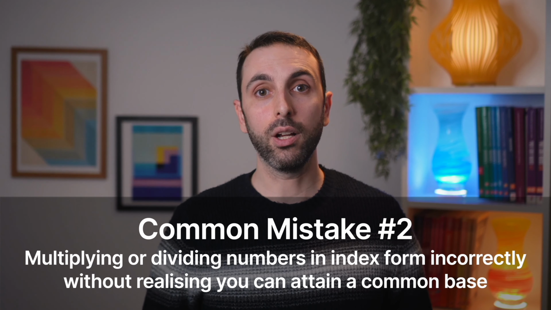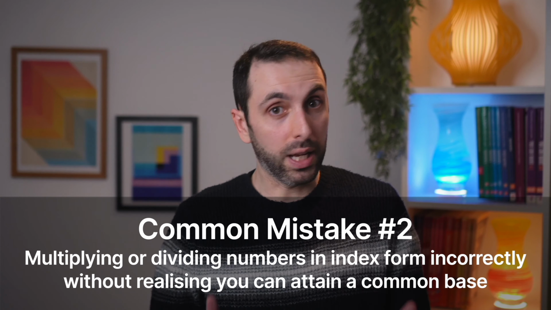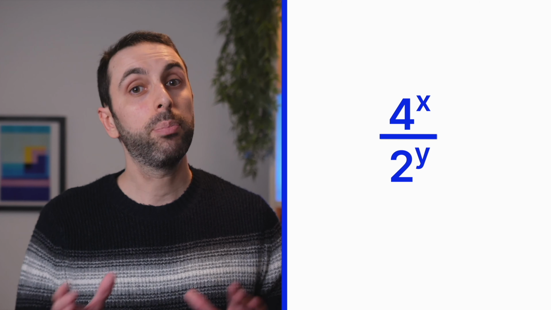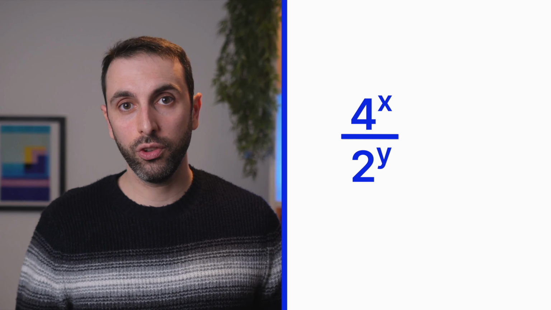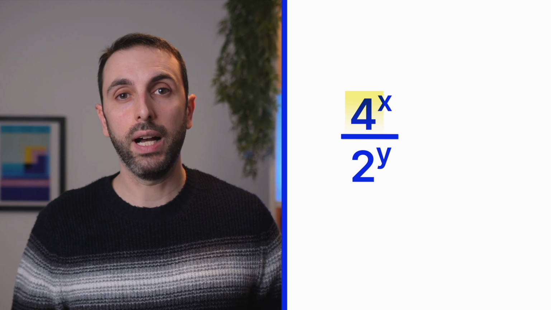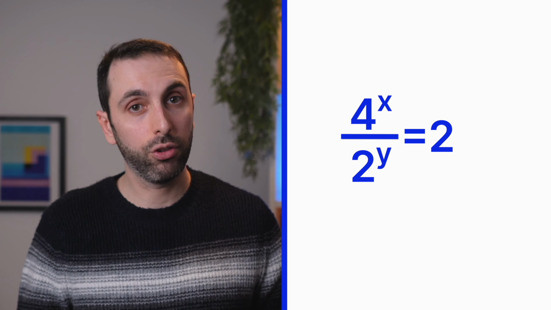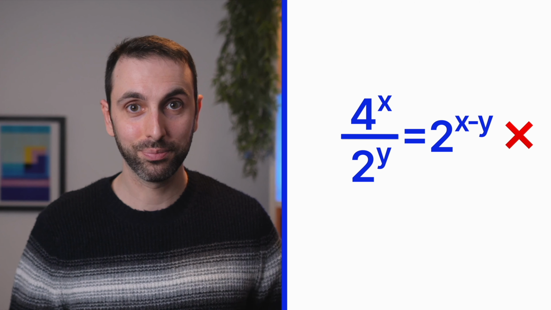Common mistake number 2. Multiplying or dividing numbers written in index form incorrectly when they could have a common base. Let's try one with some algebra and division instead. Like the previous example, students may make the mistake of thinking that we can just go right ahead and just divide the 4 and 2 to get 2, then subtract the x and the y to attain 2 to the power of x minus y.